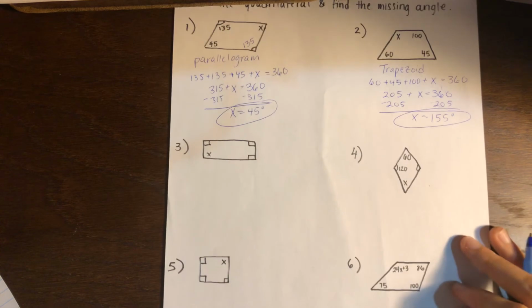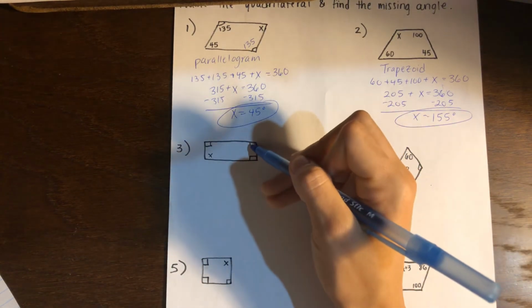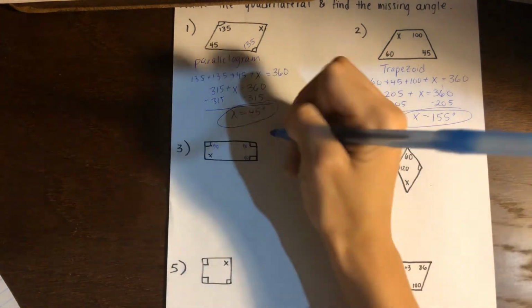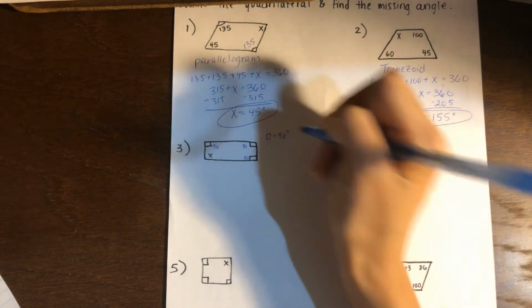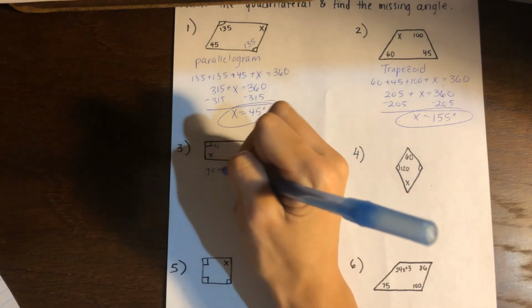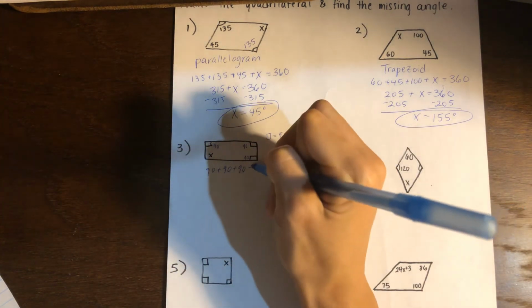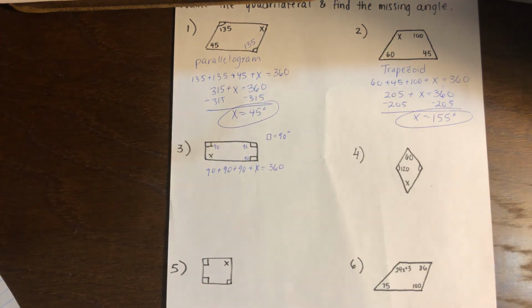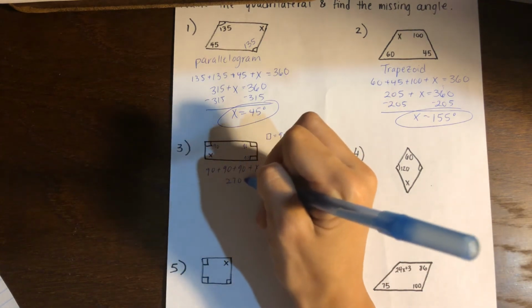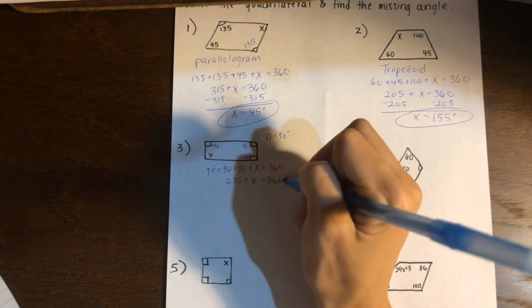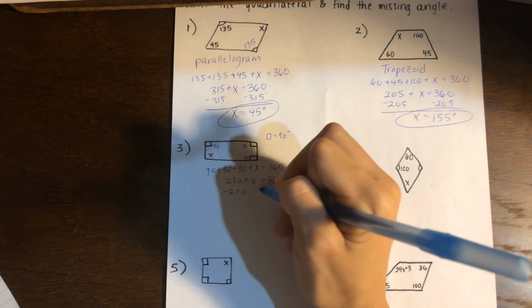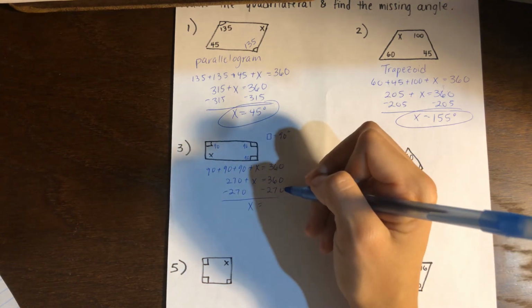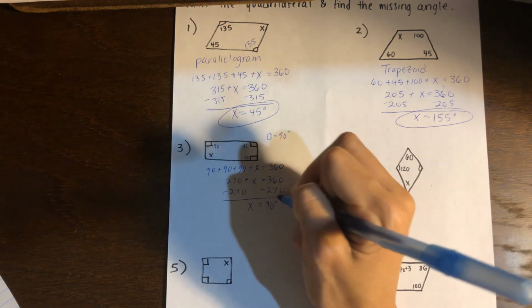Okay, we're just solving for the missing variable. So remember that these boxes are all 90 degrees, so 90, 90, 90. A box represents 90 degrees. So we have 90 plus 90 plus 90 plus x is equal to 360. So 90 plus 90 plus 90 is 270, plus x is equal to 360. Subtract 270 from both sides, and I get x is equal to 360 minus 270, which is 90 degrees.